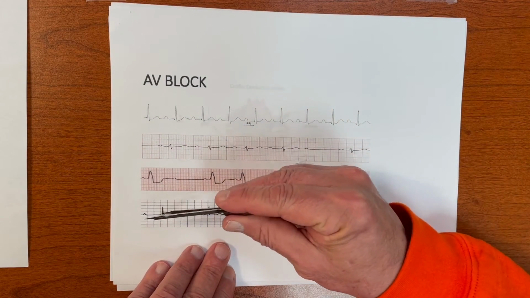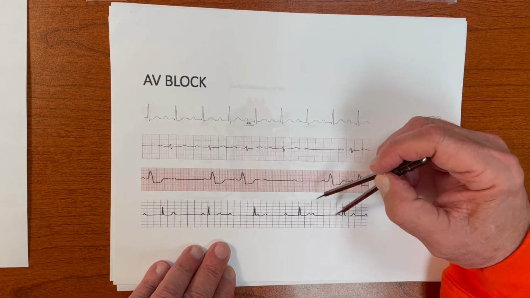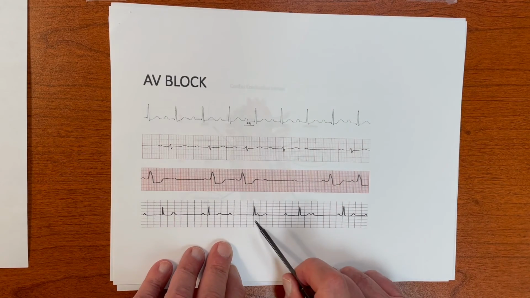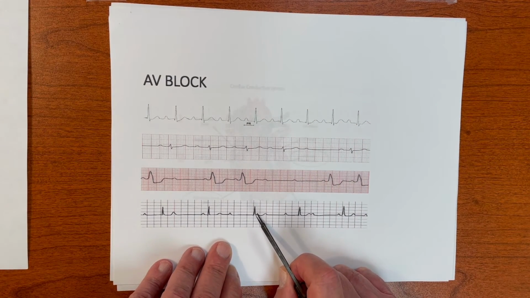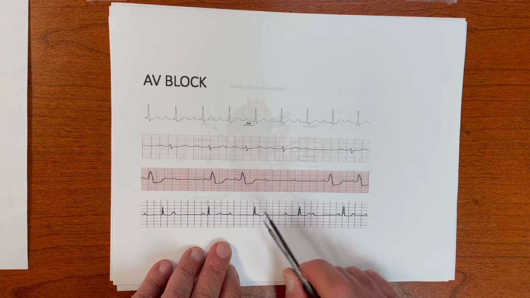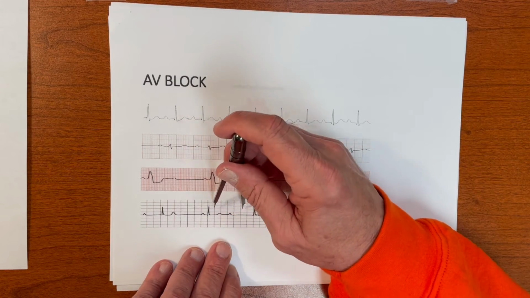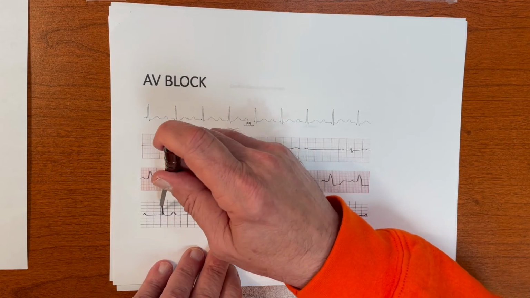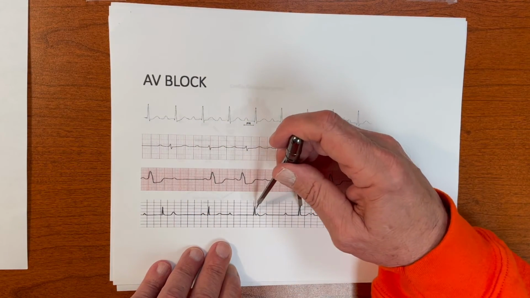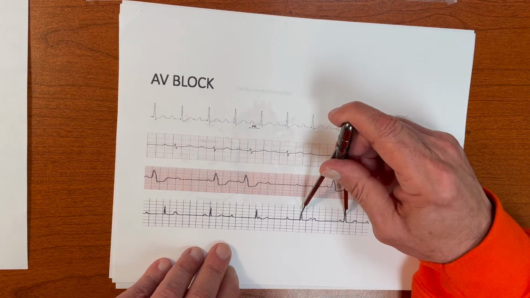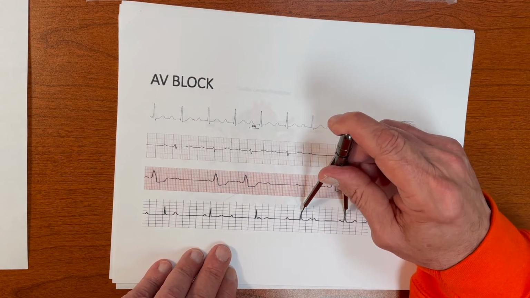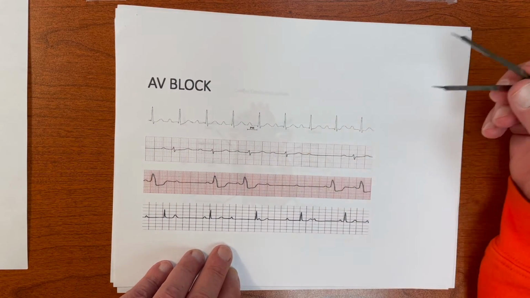And there's no relationship between any of these PRs. Every PR interval looks different. In fact, here, this P wave almost lands in the back of the QRS complex. And notice that that rate is slower than my ventricular rate, but the ventricular rate is just clocking along at its own pace, slow. So there's no relationship between anything.